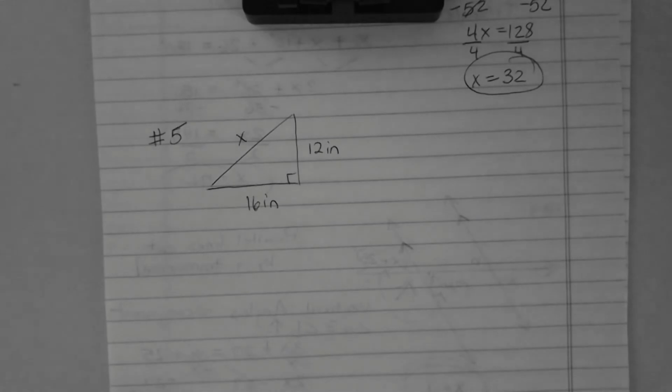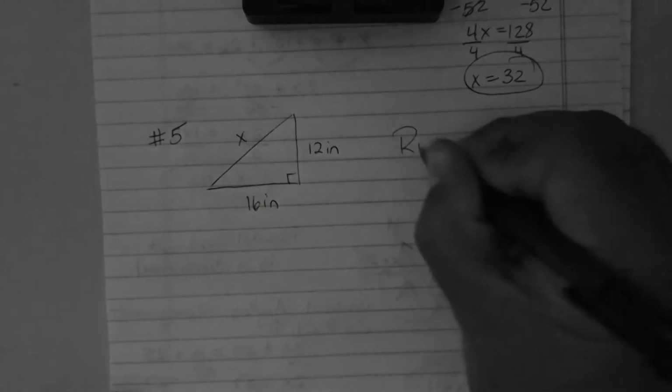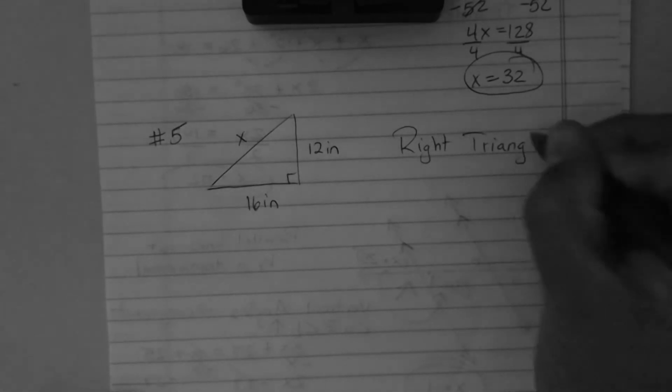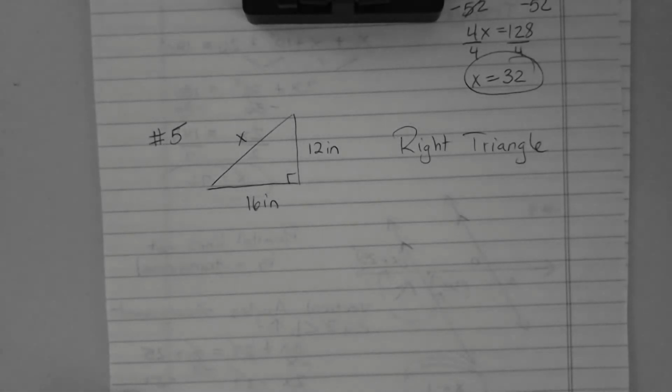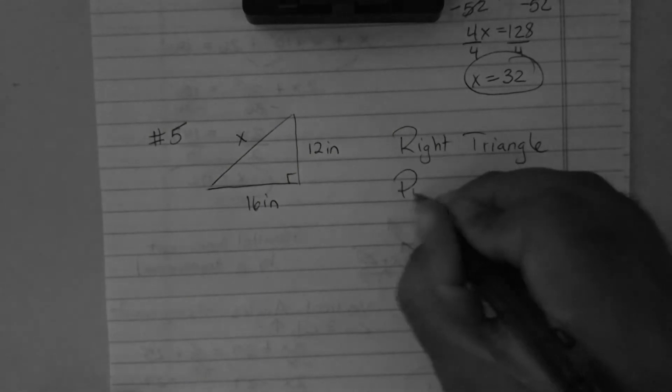Guys, on number 5, what type of triangle is this called? Very good. It's a right triangle. When we have a right triangle, what can we apply in this scenario? The legs and the... Very good. We apply the Pythagorean theorem.